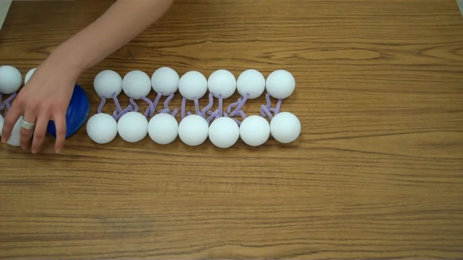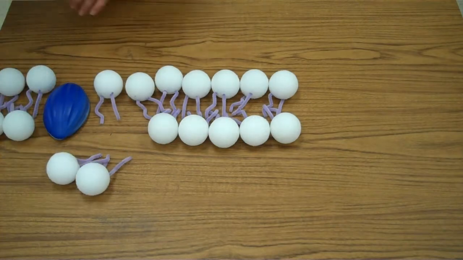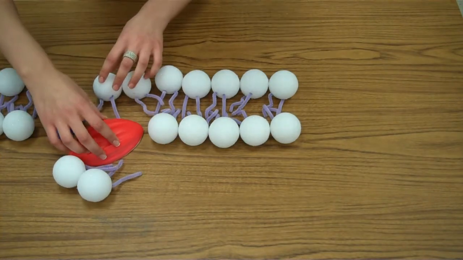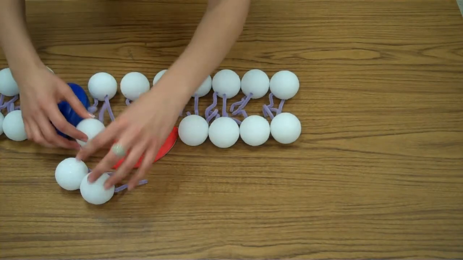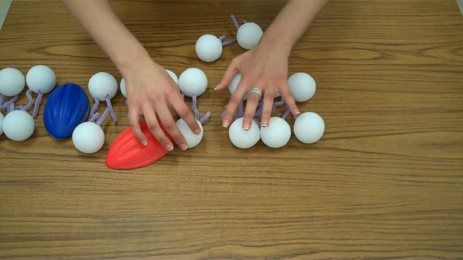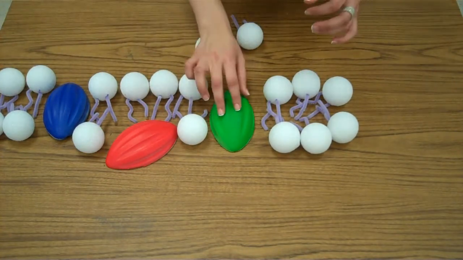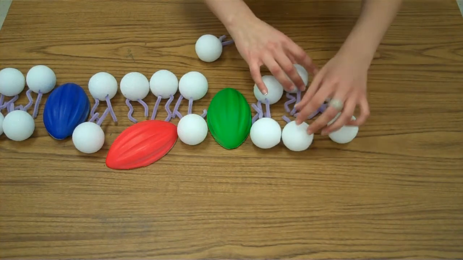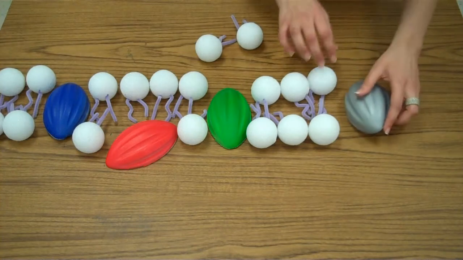So now let's go ahead and place our protein complexes in the lipid bilayer. So here's complex 1. Now we've got to put in complex 2. Actually, let's put complex 2 a little bit further, right there. Let's put complex 3 in. Finally, complex 4, all the way here at the end.